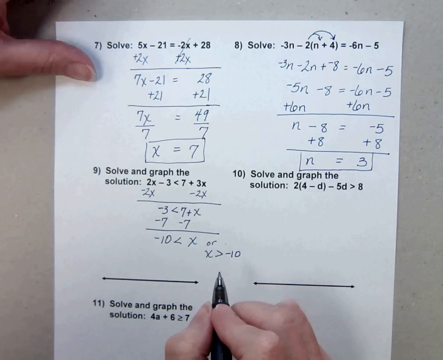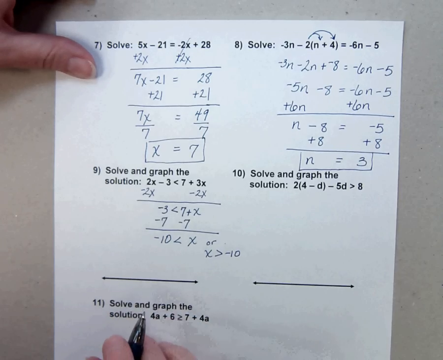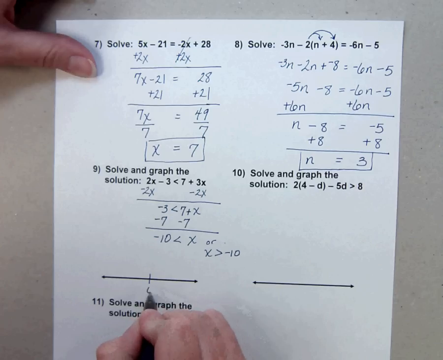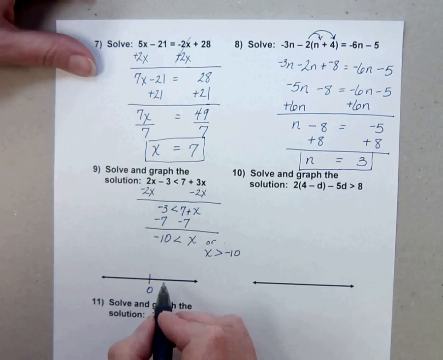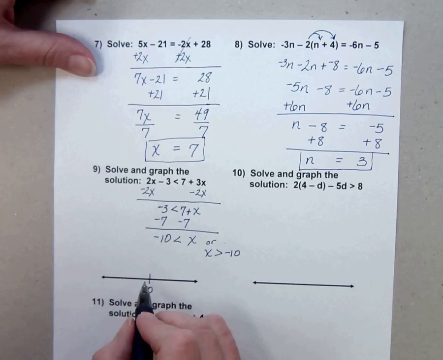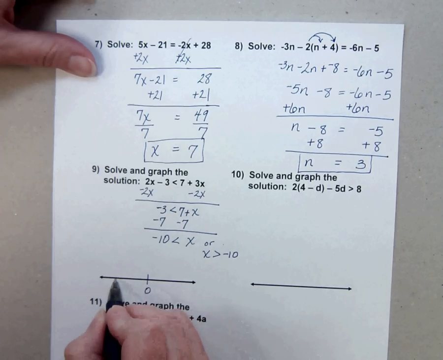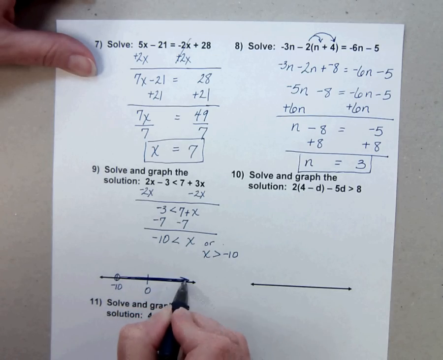Now when you graph that, on your number line, if you put a 0 in the middle, negative 10 would go on this side. So if it's anything greater than negative 10, that means it's not equal to, but anything larger. So you can color your number line going to the right.